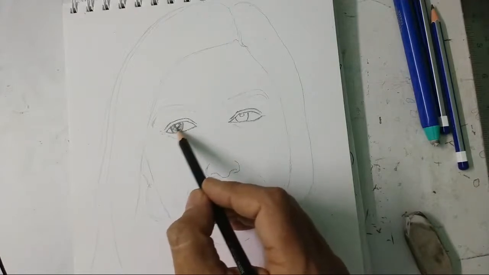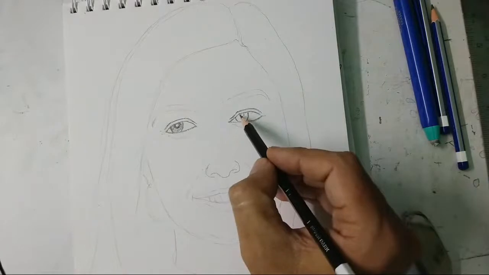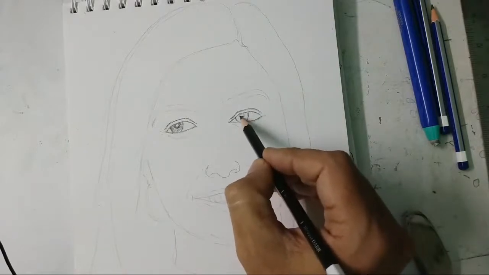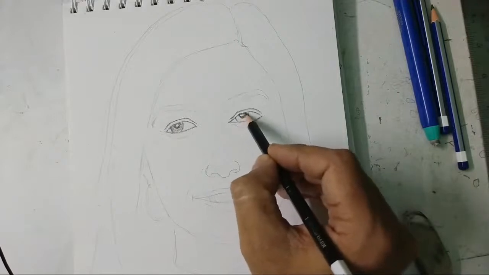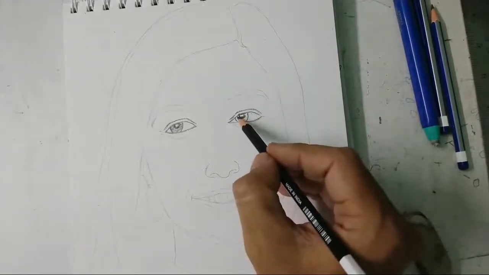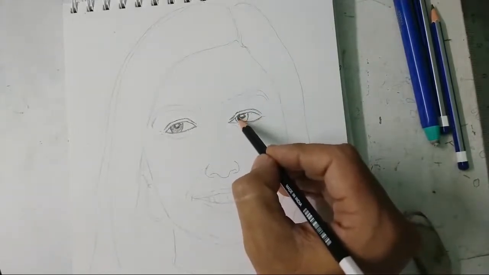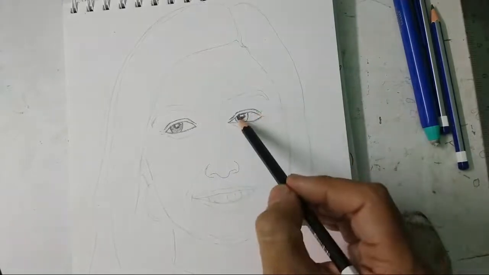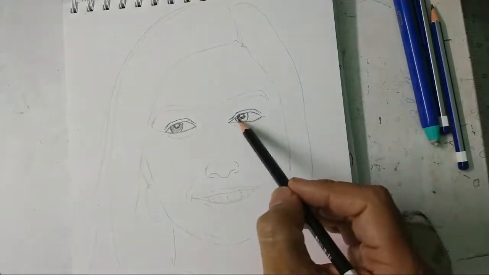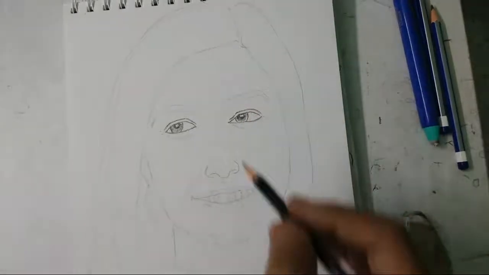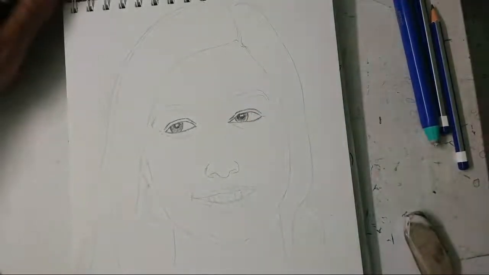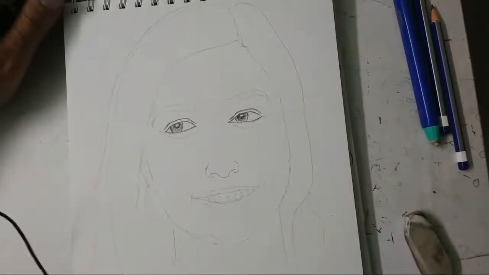So first I will shade, leaving the white portion which is the reflection in the eyes, and the pupil is black. Whenever you are shading, don't apply pressure of the pencil. I will show you a close up.